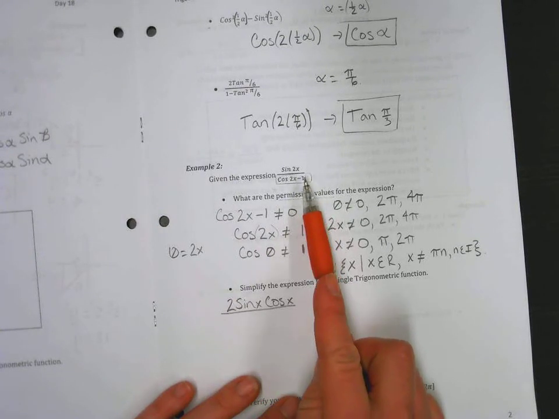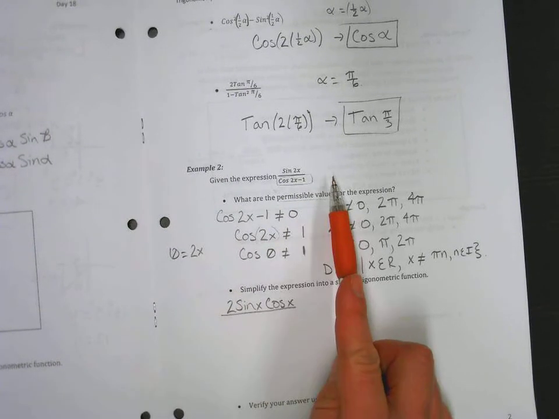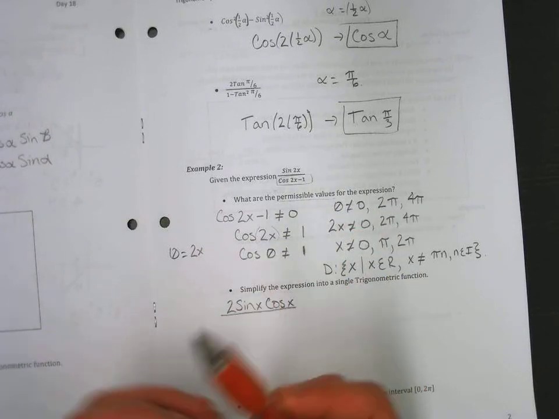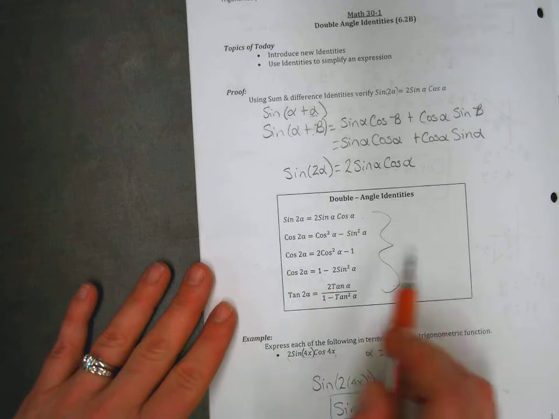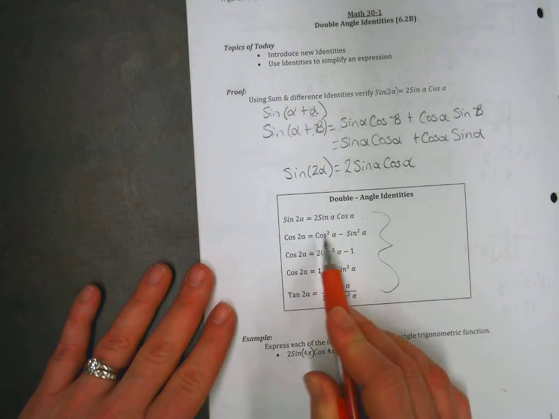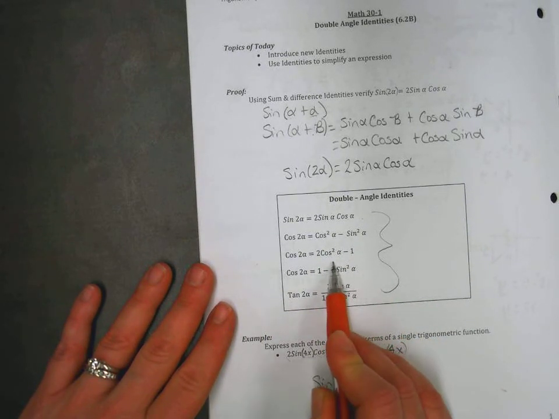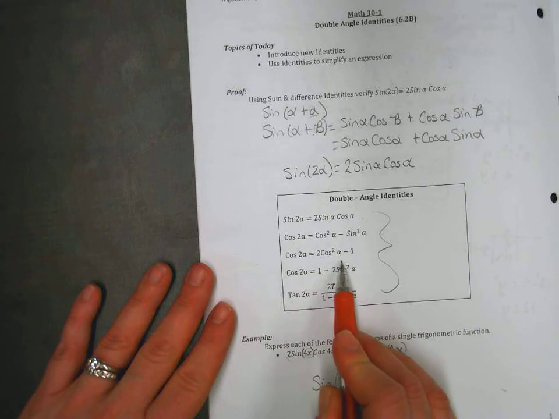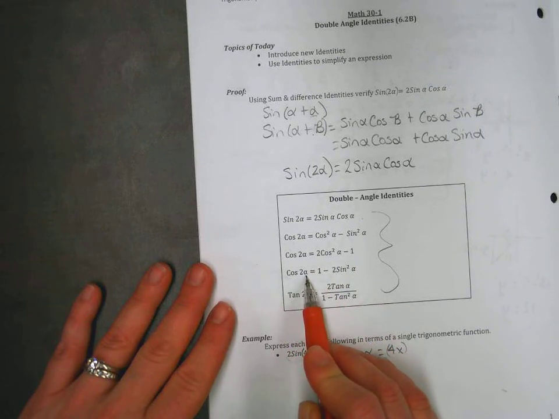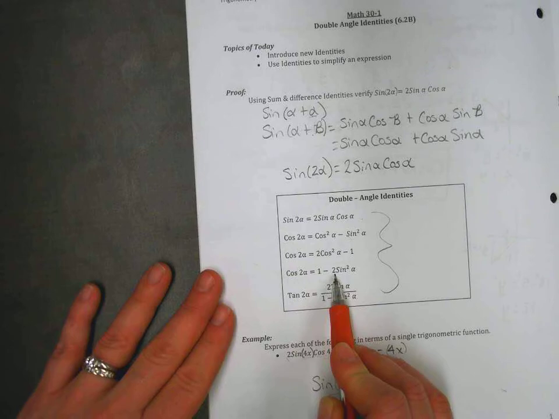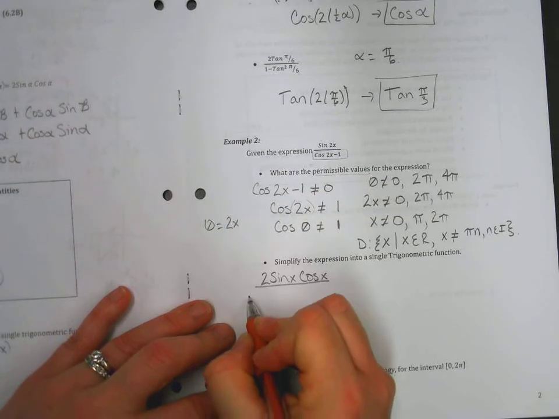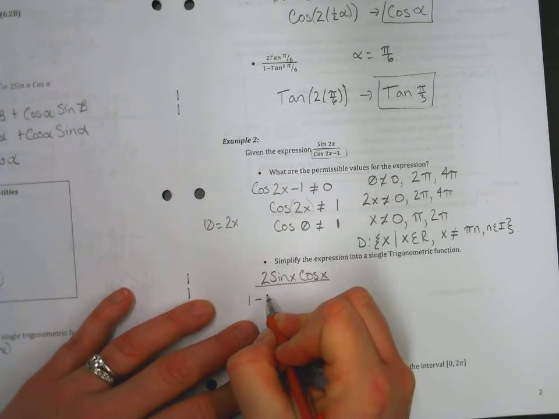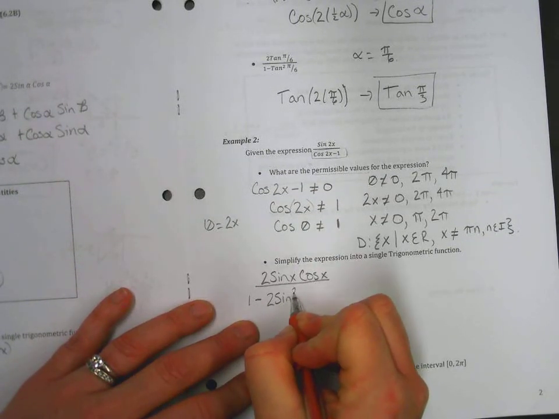Well, to eliminate a negative 1, I'd almost have to add a 1 to it so that those values cancel. So looking at my identities, which of these expressions would have a positive value to it would be this. So I'm going to change cos of 2 alpha to 1 minus sine squared alpha, or sine squared x.